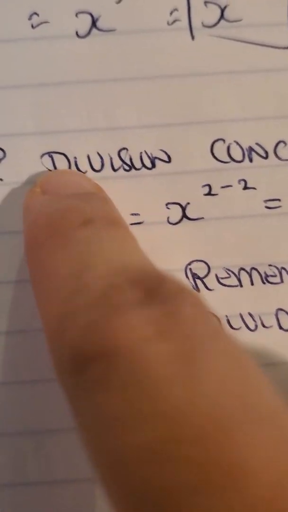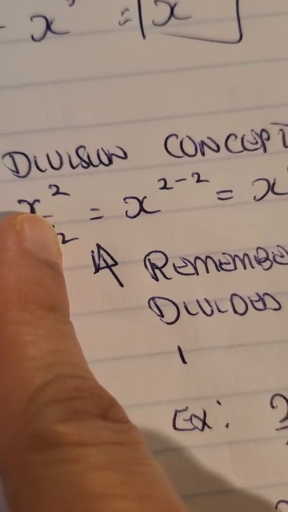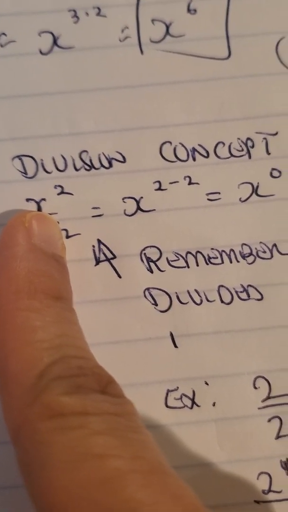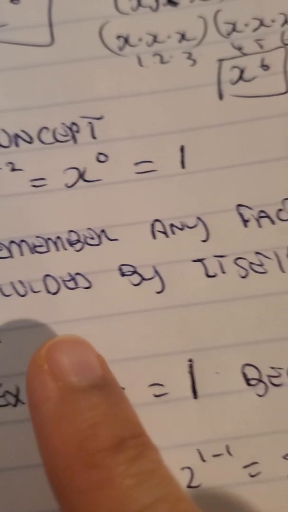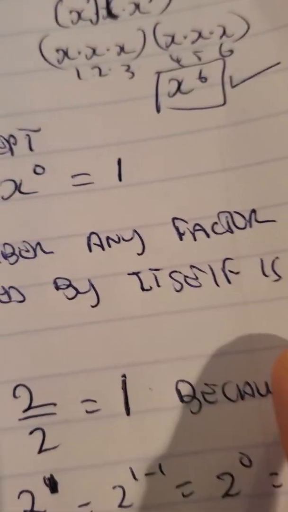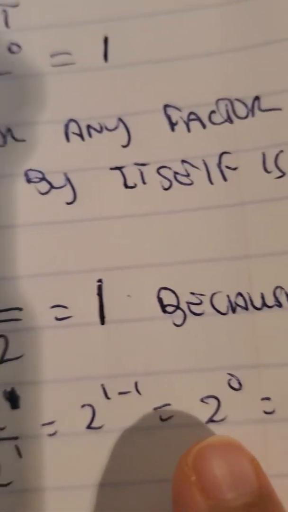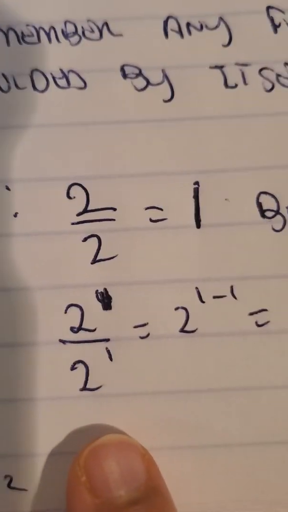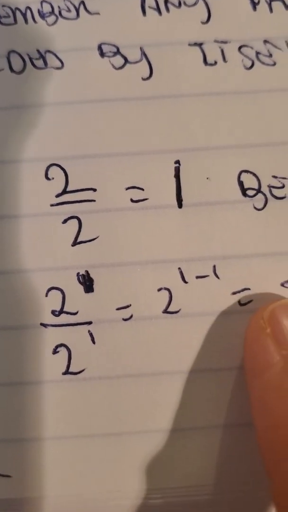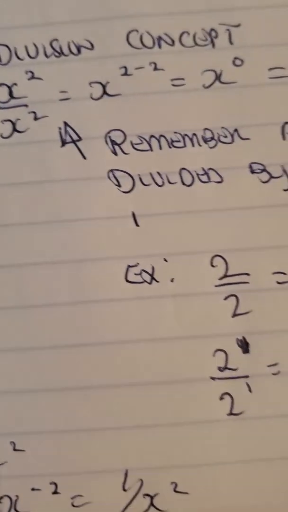And when factors cancel out each other, they don't disappear. They're not terms. When terms cancel out each other, they have opposite signs and you get 0. However, when factors cancel out each other, it's 1. So remember, any factor divided by itself is 1. For example, 2 divided by 2 is 1. This is because we could say 2 to the 1st power over 2 to the 1st power is 2 to the 1 minus 1, which is 2 to the 0, which is 1. That's where that concept comes in.